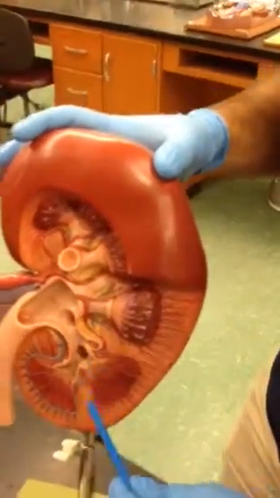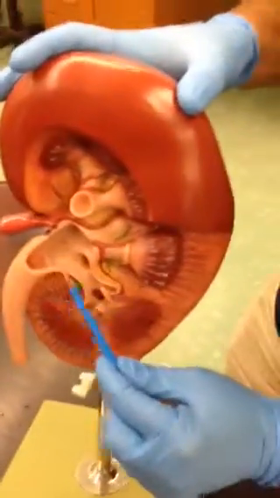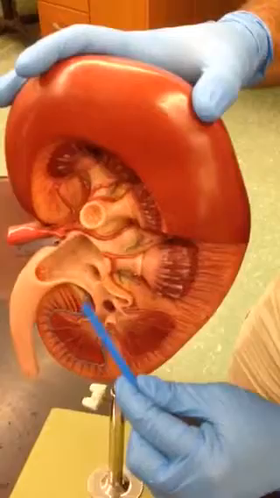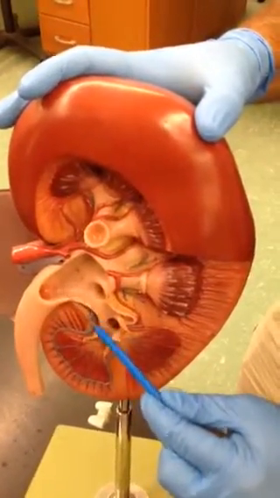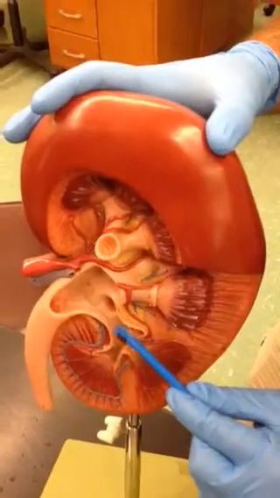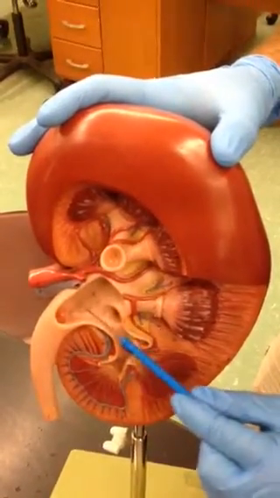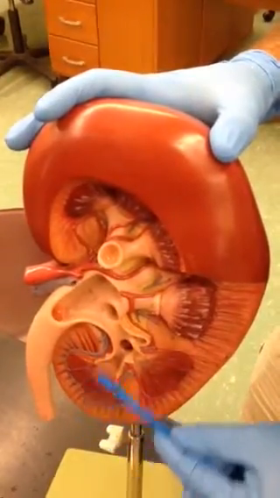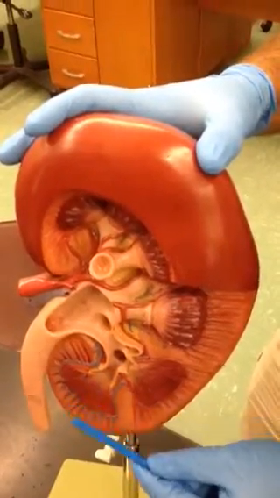And then another area of the kidney that you need to identify is this open area in here, and this is called the renal pelvis. Okay. All the fluids collected in the renal pelvis are going to be dumped down the ureter, and that's what this tube is here. This is the ureter.